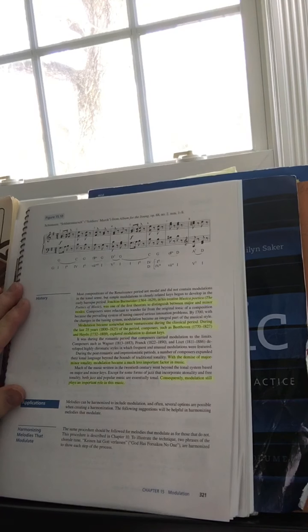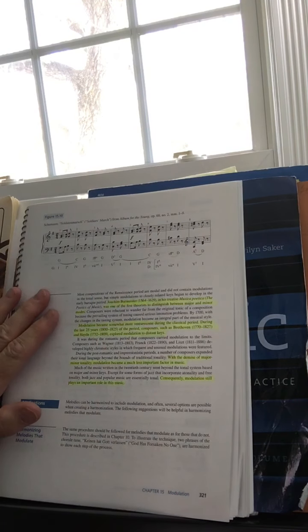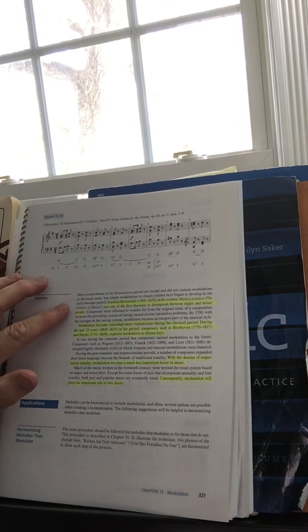This is about the history of modulation on page 321. Compositions in the Renaissance period used modes, and they didn't contain modulations in the tonal sense, but in the early Baroque period, people started doing simple modulations. Joachim Burmeister wrote about it in his treatise Musica Poetica, and he was one of the first people to distinguish between major and minor modes.